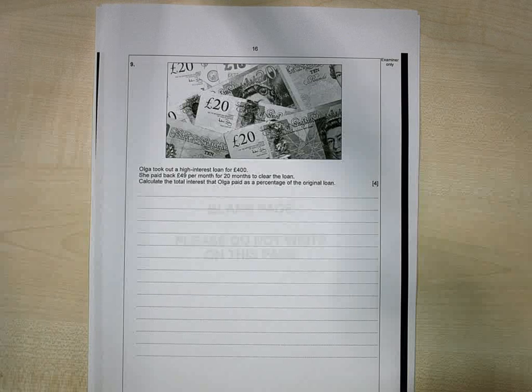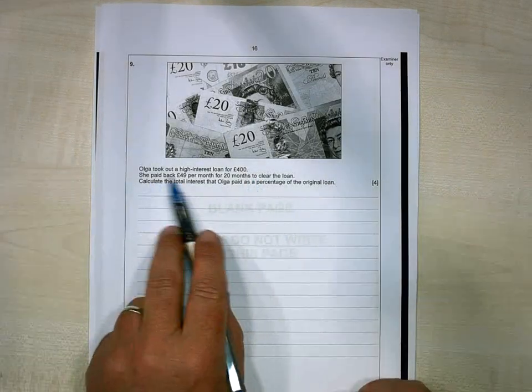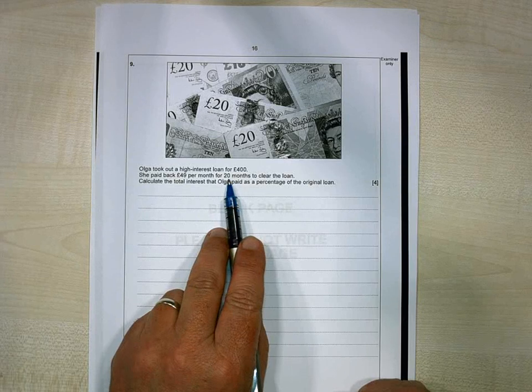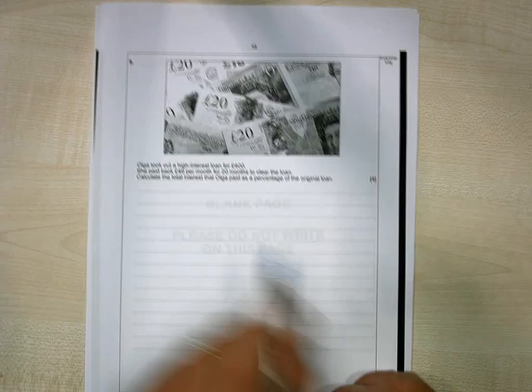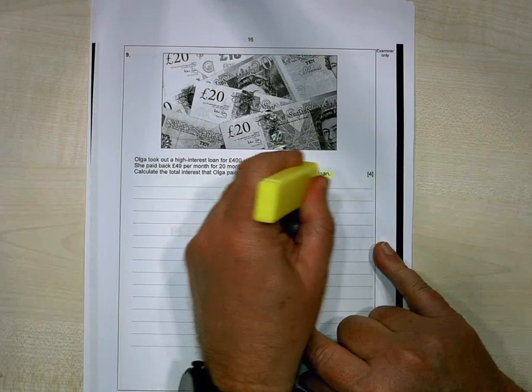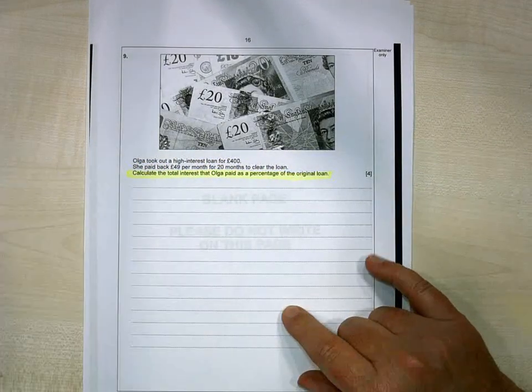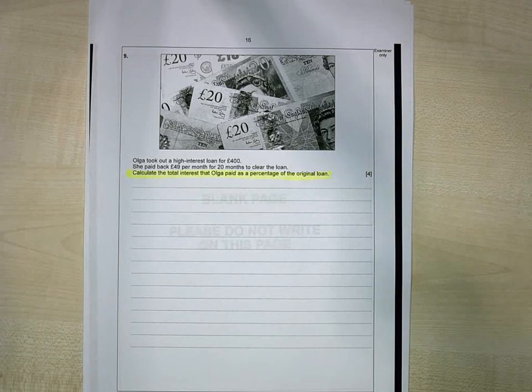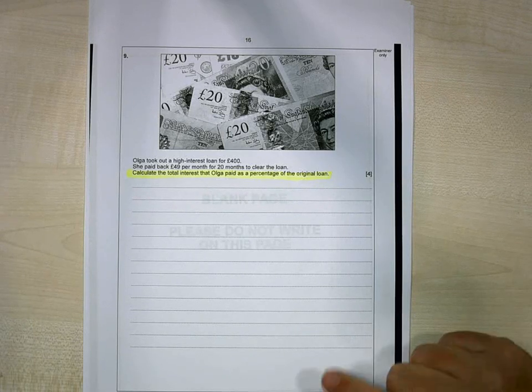Question 9. Done this one in class this week. Olga took out a high interest loan for £400. She paid back £49 a month for 20 months to clear the loan. Calculate the total interest that Olga paid as a percentage of the original loan. So the first thing we need to do is work out actually how much she paid in interest.